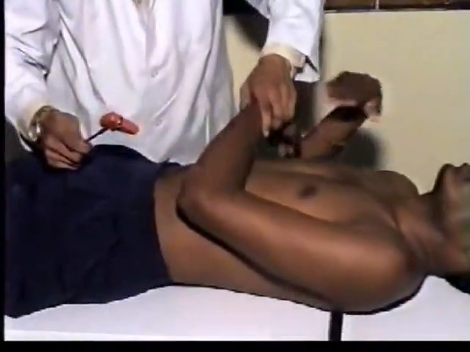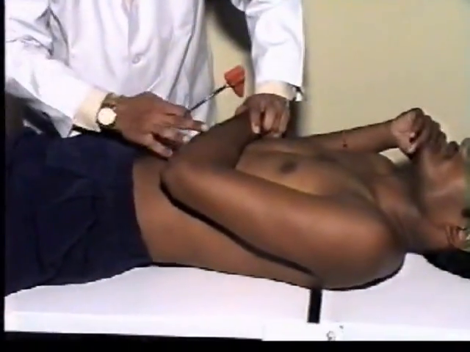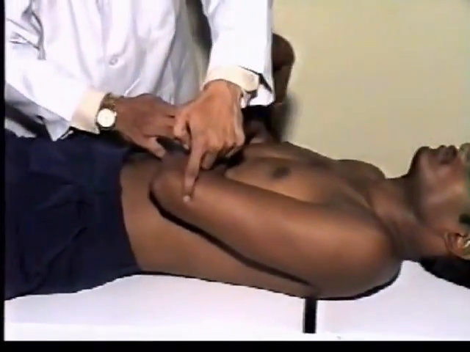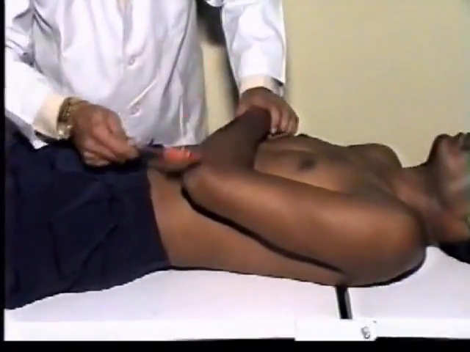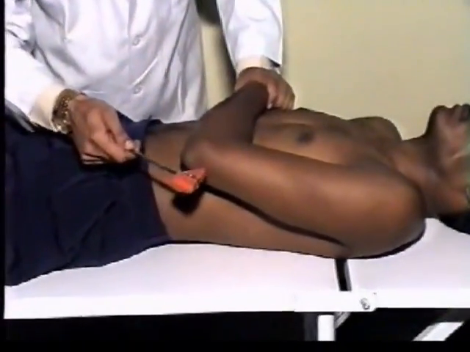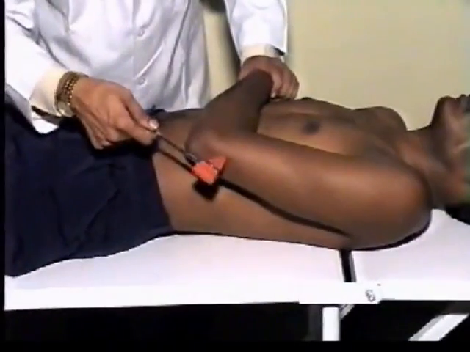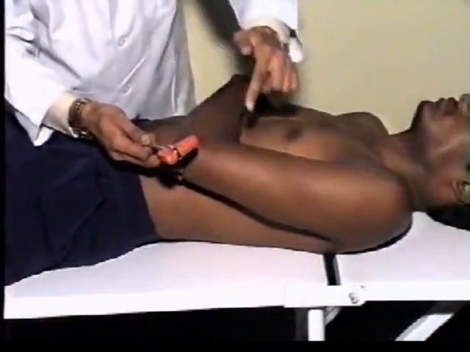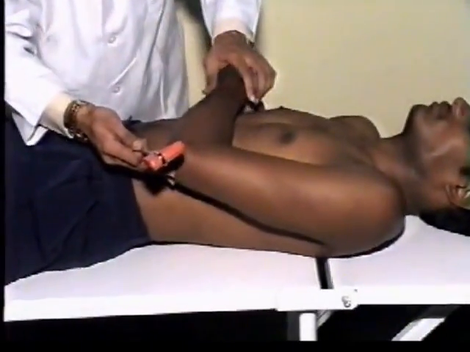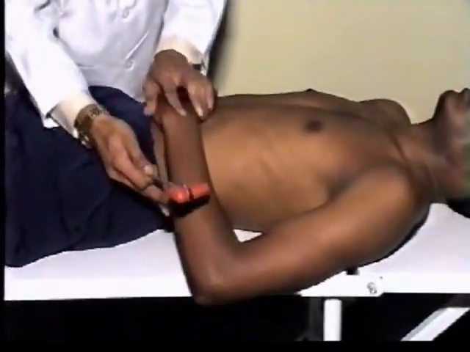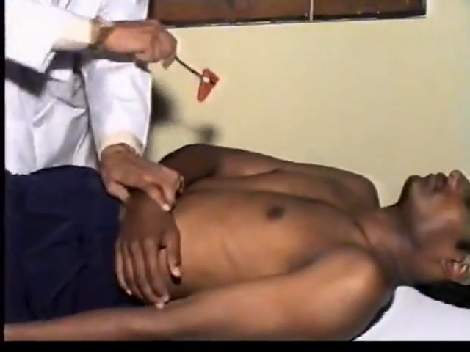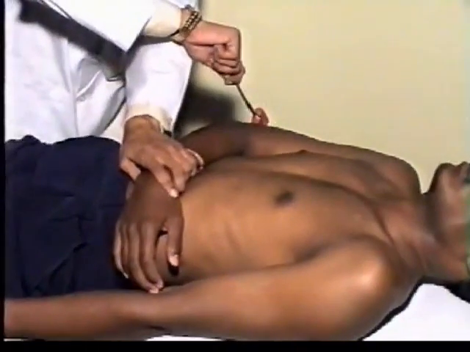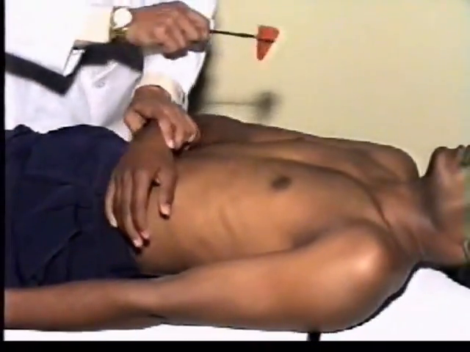Now, tricep reflexes. Doctor will give a tap just above the olecranon process, which is the tricep tendon. Contraction of the muscle is more important than extension of the forearm. Compare the reflex on the other side. Root value of this tricep reflex is C7, C8.